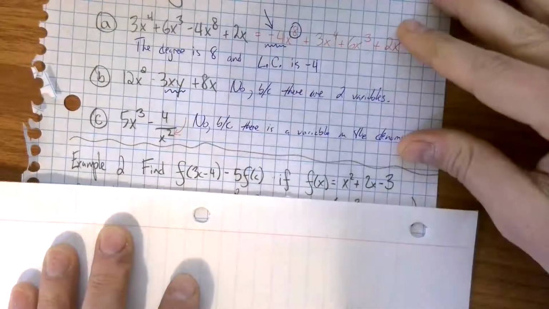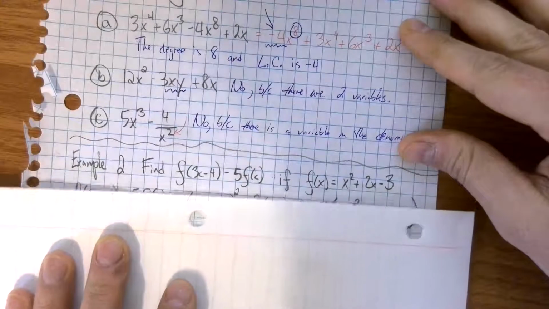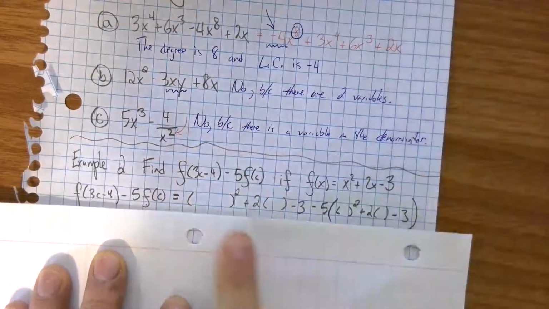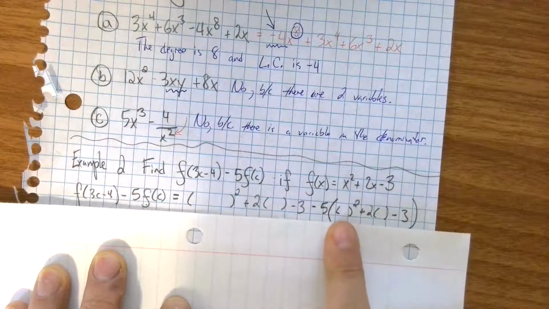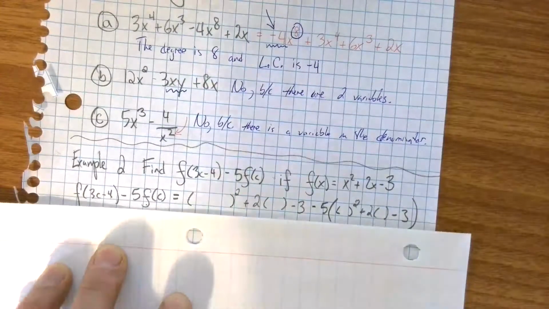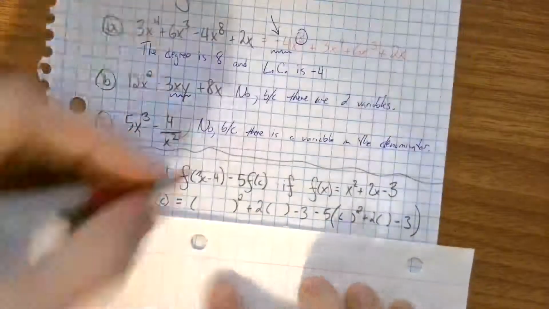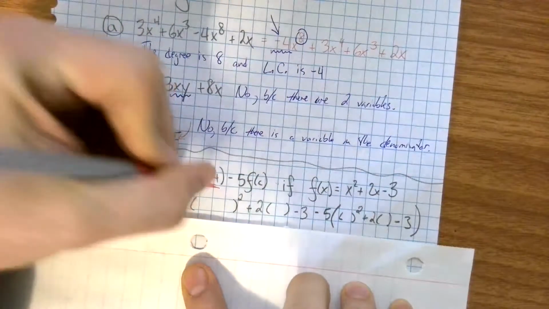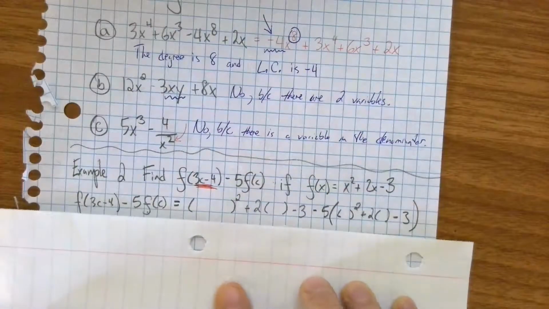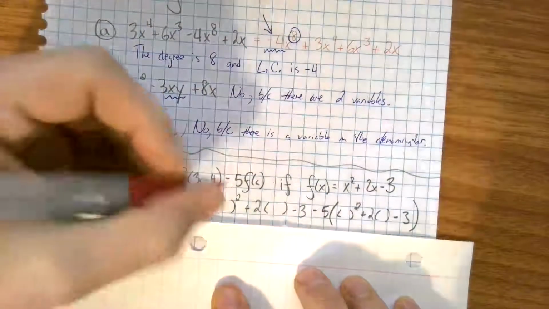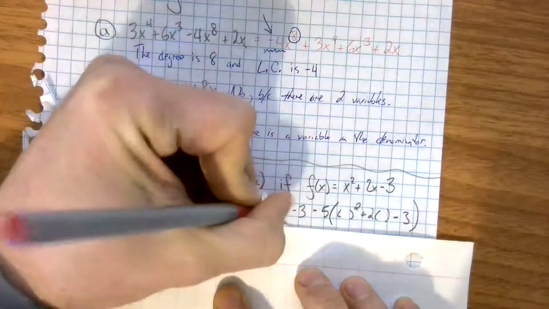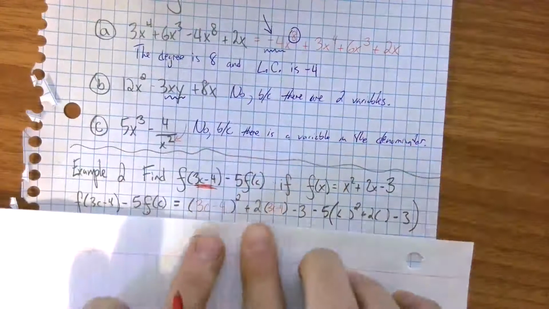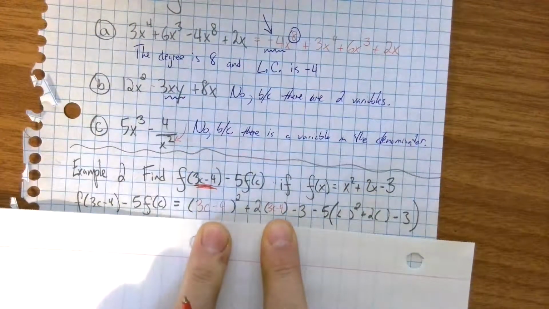The first thing I like to do when doing a problem like this is to write the function and insert parentheses where we will be substituting information into the function. So we're being asked to substitute 3c minus 4 into this function, f. So I'm going to substitute 3c minus 4 where there is a variable x in that function.